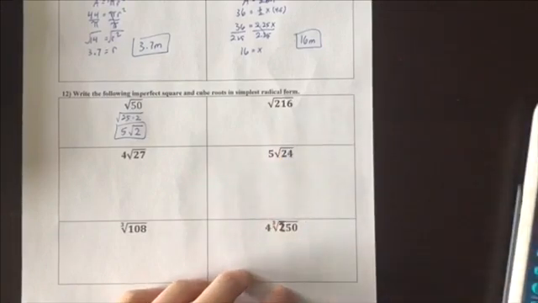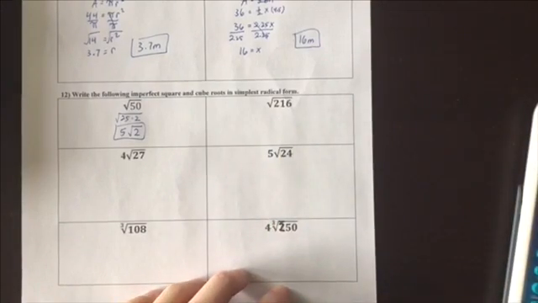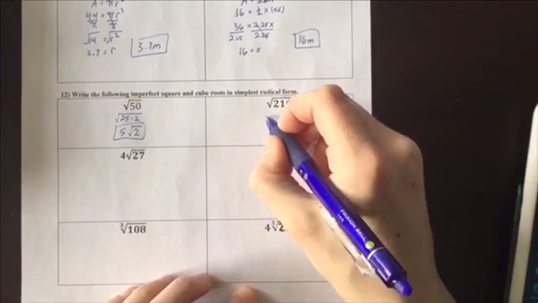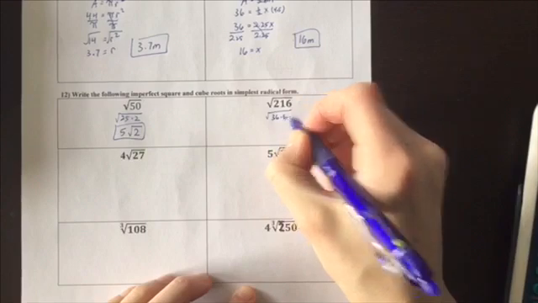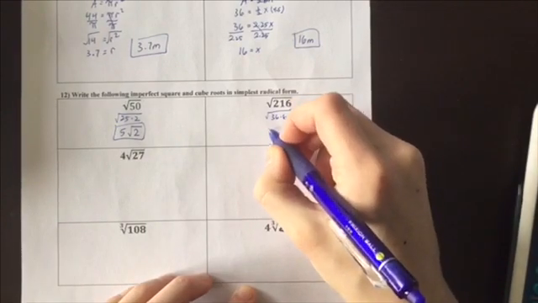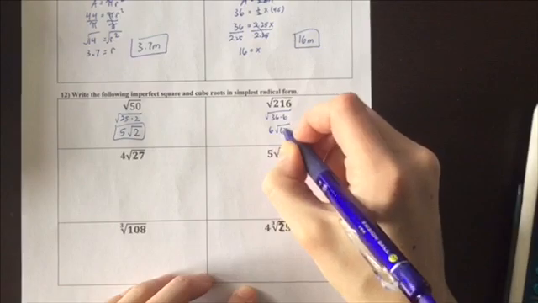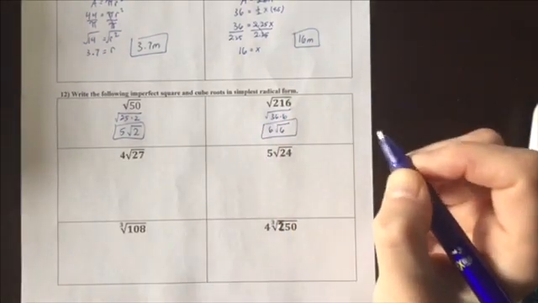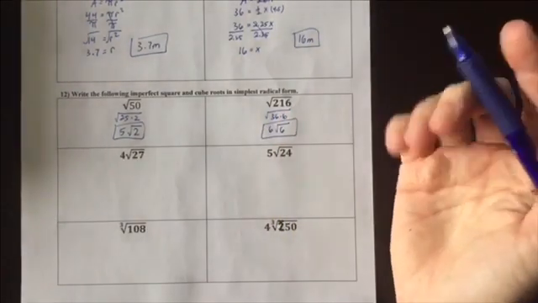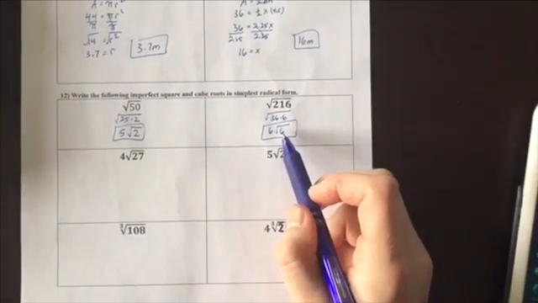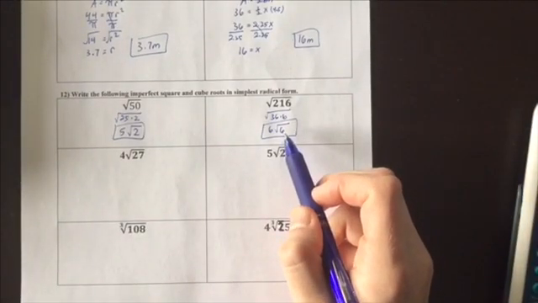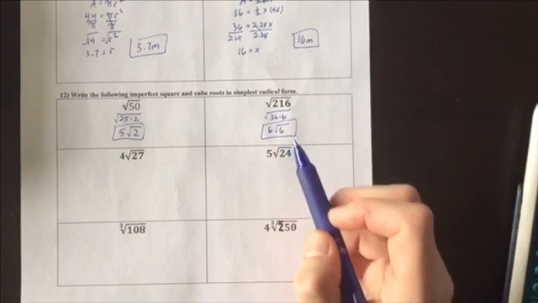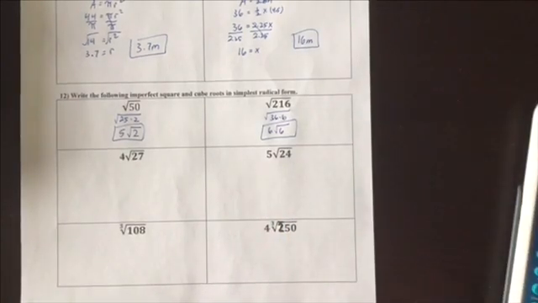On 216, I'll probably go and check. My guess is 64. Oops, 64 doesn't work. Maybe it's 36. Yeah, 216 is 36 times 6. Square root of 36 is 6, so that's going to be 6 rad 6. A way I can check and make sure that I fully simplified is I look at my radicand 6 and I check, oh, are there any perfect square factors of 6? No, so that means I've fully simplified.